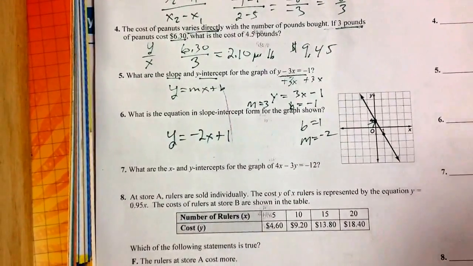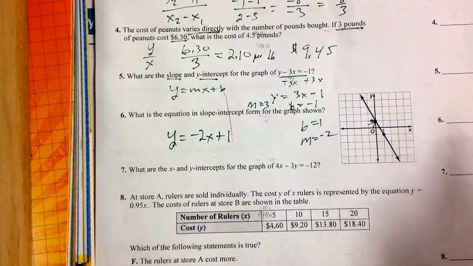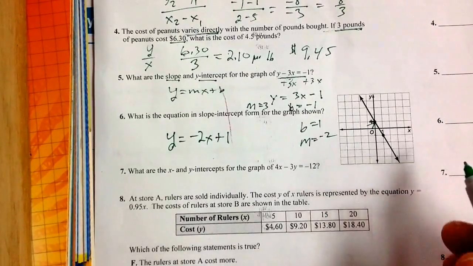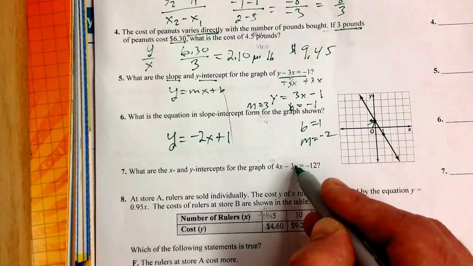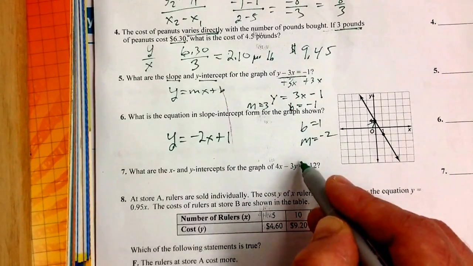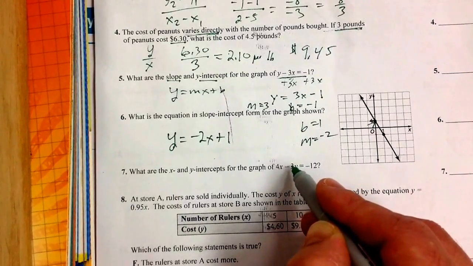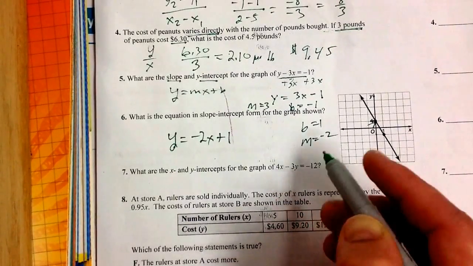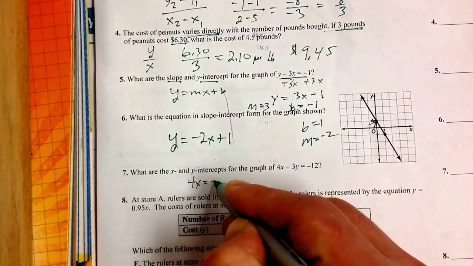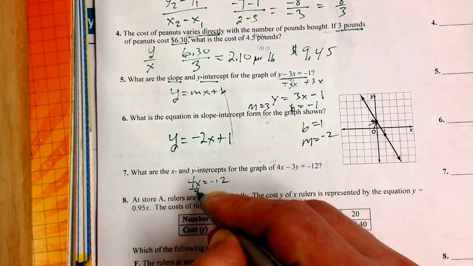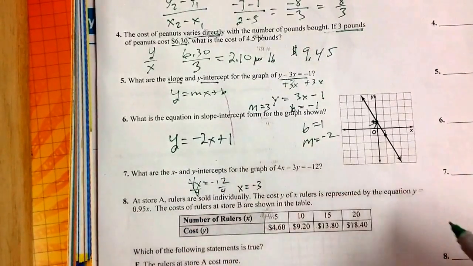Number 7, what are the x and y intercepts for the graph of 4x minus 3y equals negative 12? What we're going to do for this one is remember that to find the x-intercept, we plug in 0 for y, which wipes the negative 3y out. It's gone. 3 times 0 is 0, so I have none of this left, so I essentially get 2 problems here. 4x equals negative 12. I divide by 4, and I get x equals negative 3.